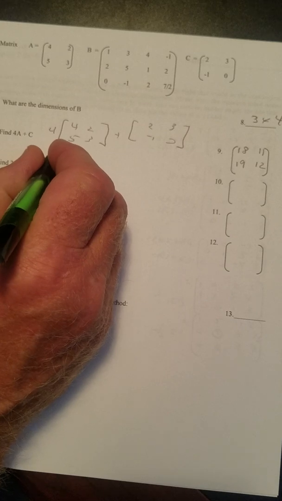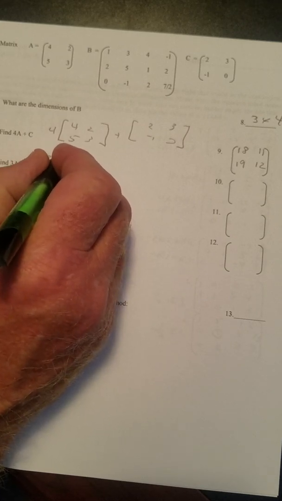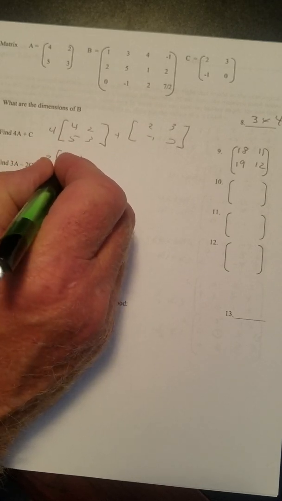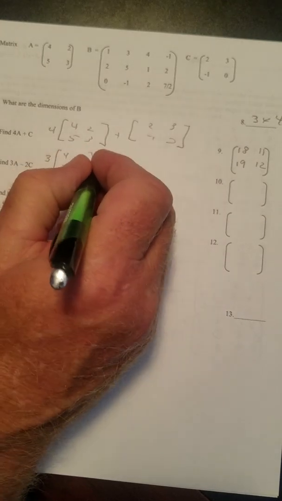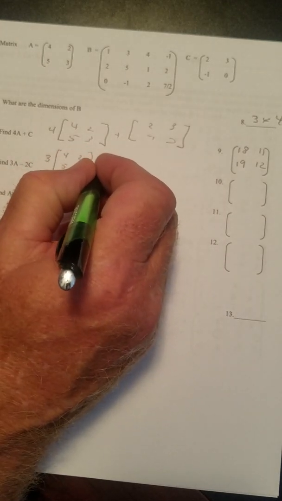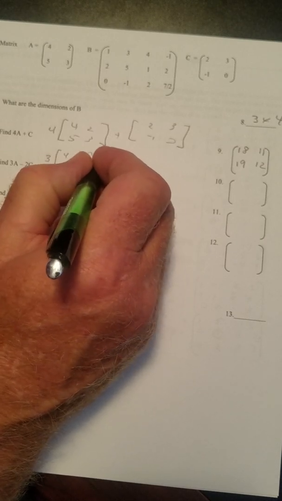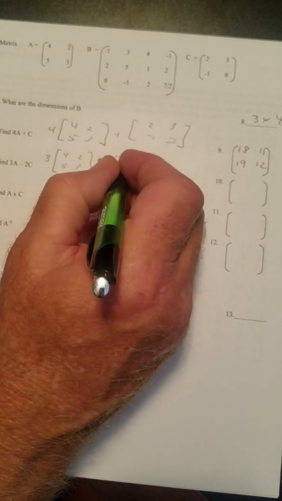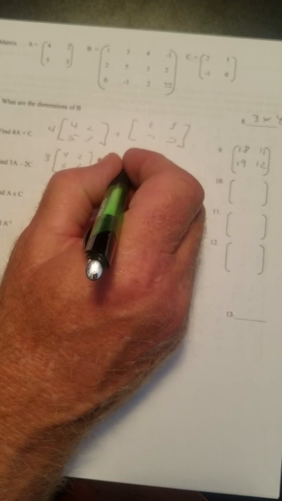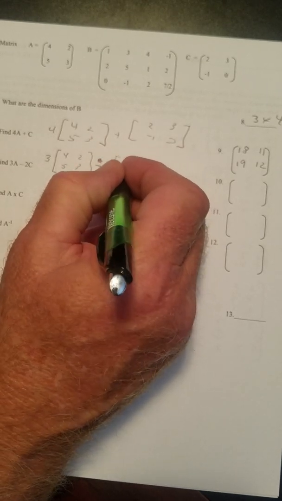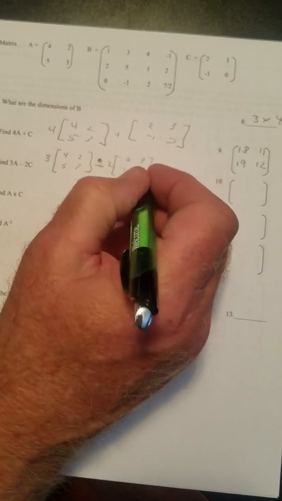Now we have 3 times [4, 2; 5, 3] minus 2 times [2, 3; -1, 0].